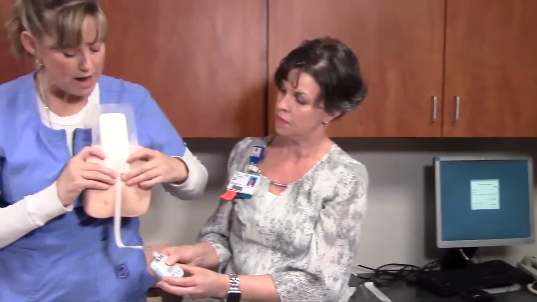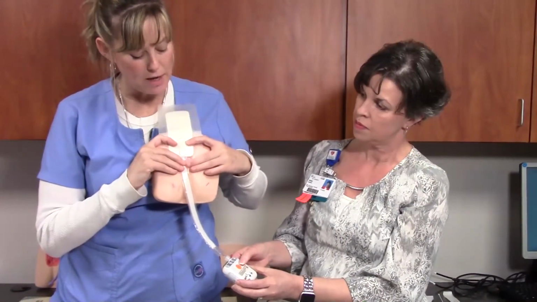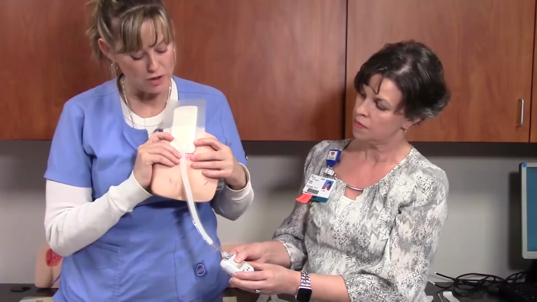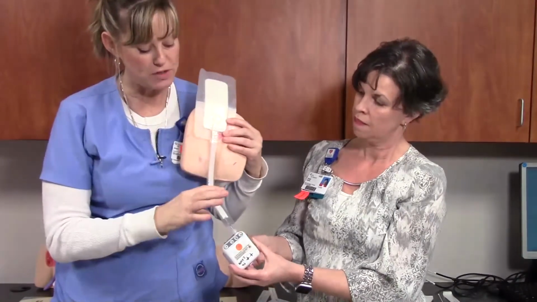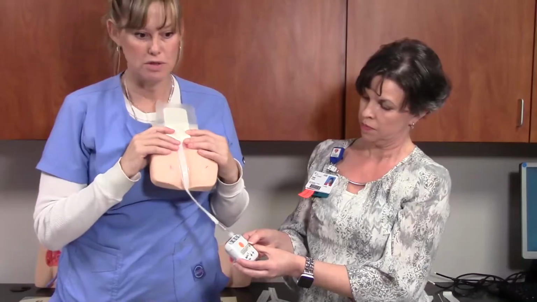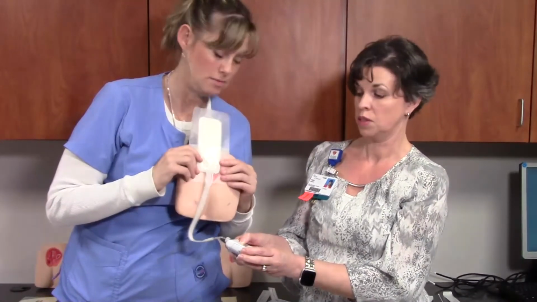It's a disposable wound vac. That's correct. So after 7 days, the patient should be seen by home health nurse or primary care physician, and the wound vac should be changed with a fresh dressing, and this one would be thrown away, or removed entirely to a different dressing. Questions? No questions.